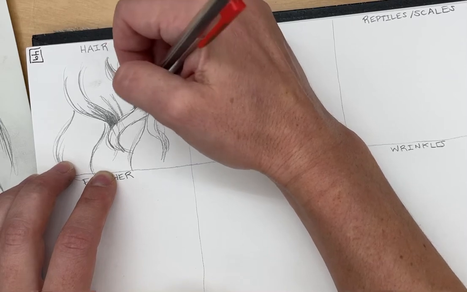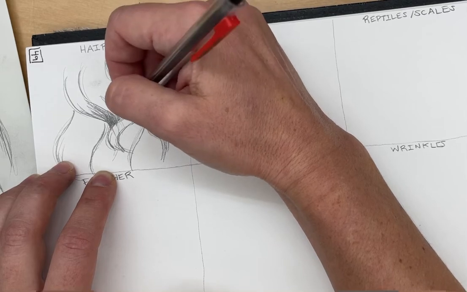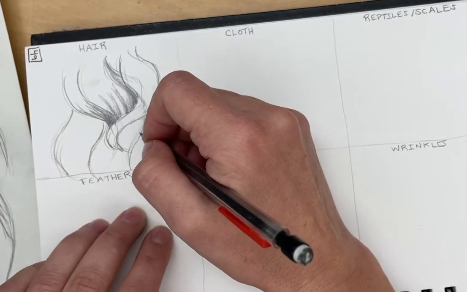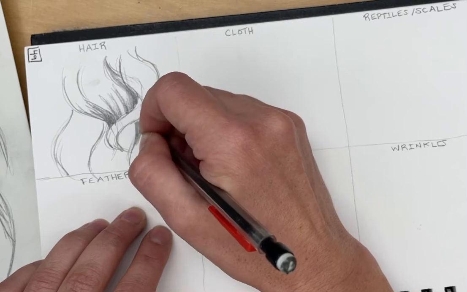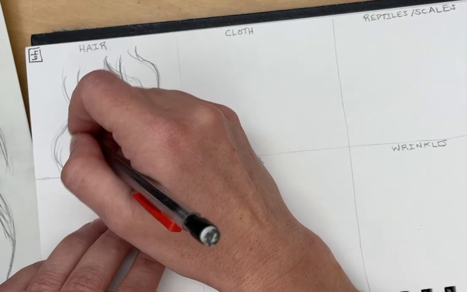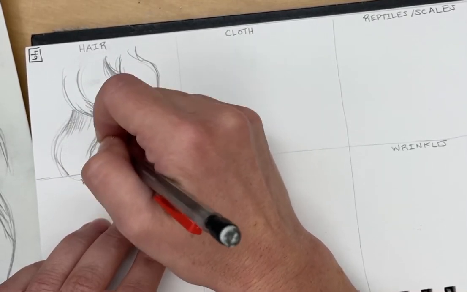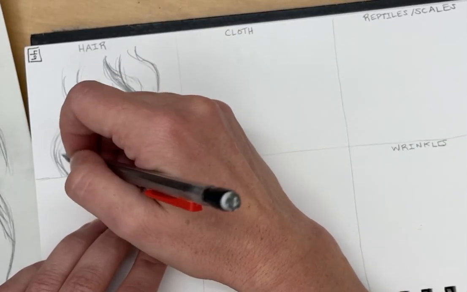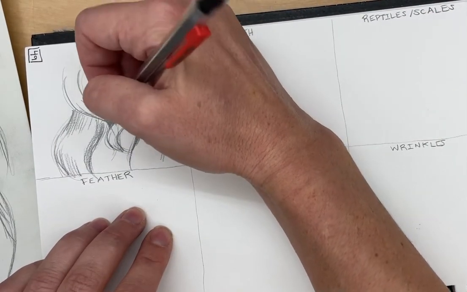So next to every hard outline that you have, match the value by pressing harder there. So I'm just laying in the darkest values right now.